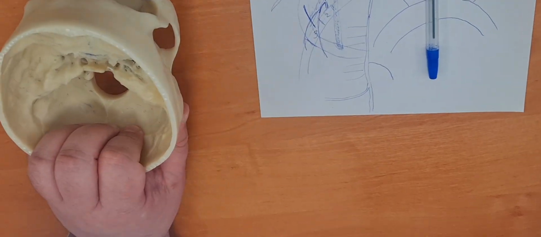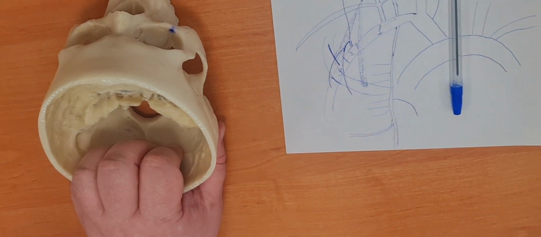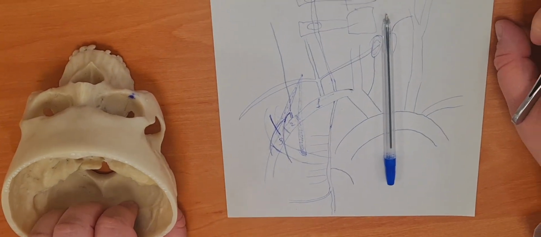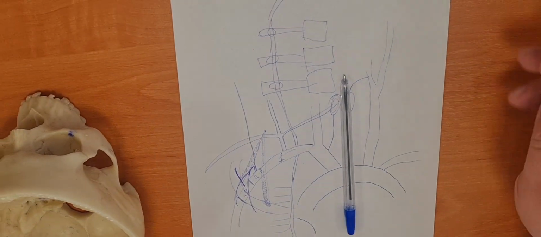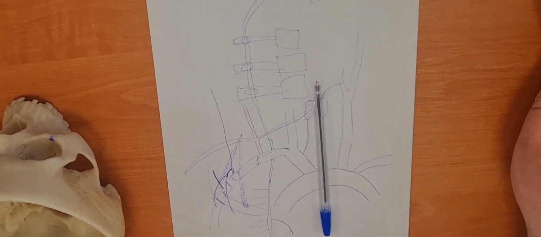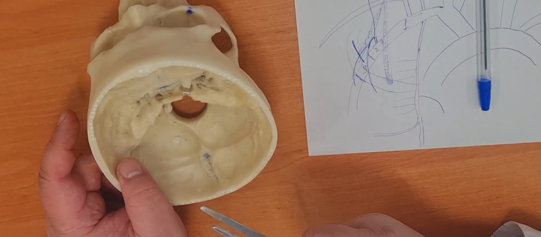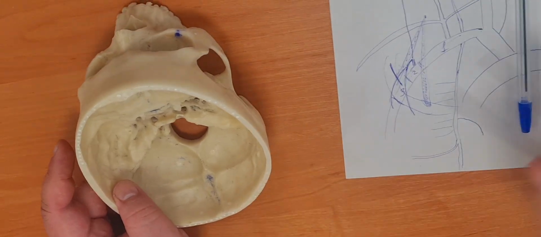The same are rami musculares to the muscles of the eyeball. Those are the branches of the ophthalmic artery. After that, the internal carotid artery goes upward to the base of the brain and supplies the brain.